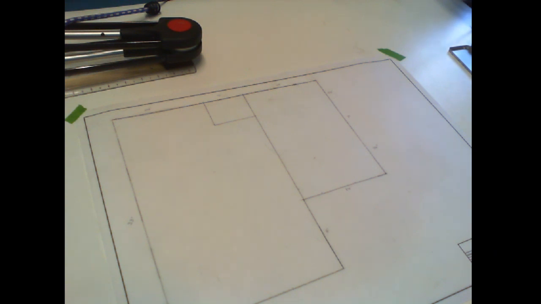Alright, so today we're going to work on our drawing some more. I just need to get my notes. Alright, so we have our main floor plan.